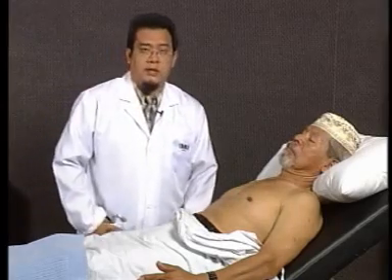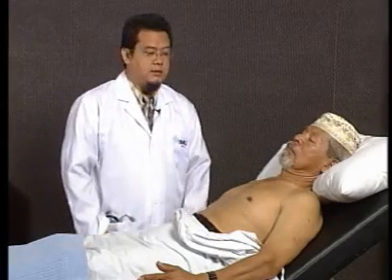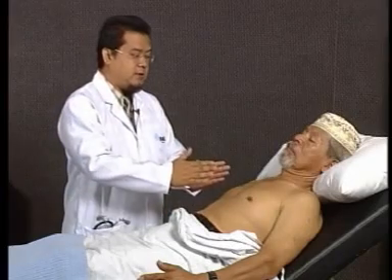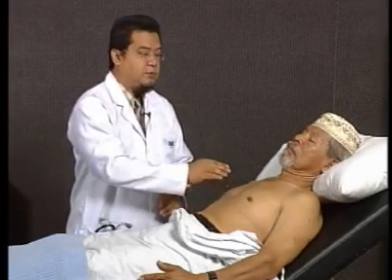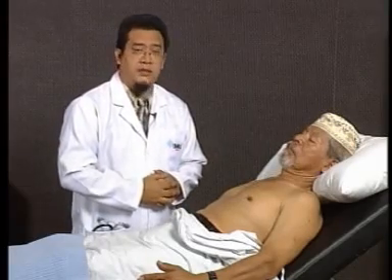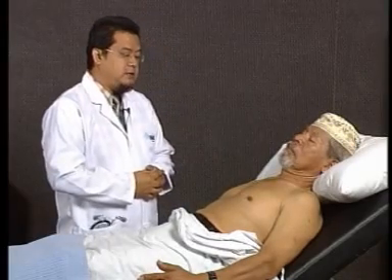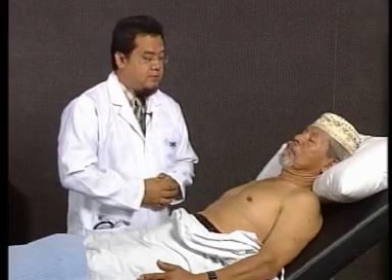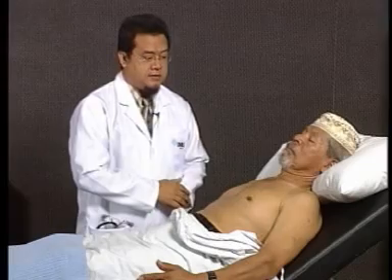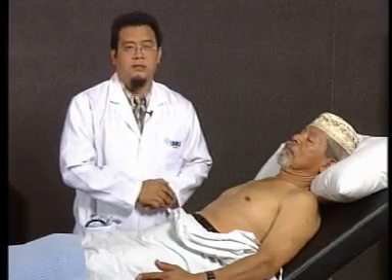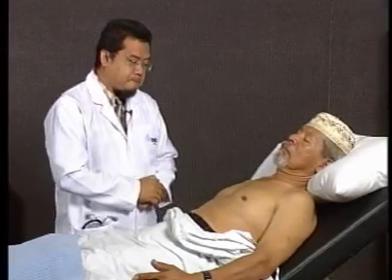There are two well-described abnormalities of the chest. One is called pectus carinatum, where the center part of the chest is prominent, looks like a bird's chest. The other one is pectus excavatum, where you can see that the center of the chest is depressed. These are abnormalities seen most often in children.